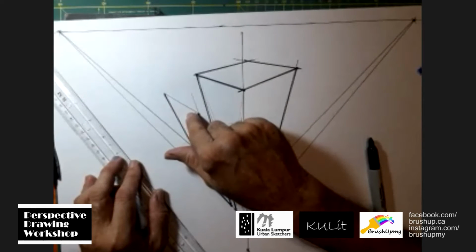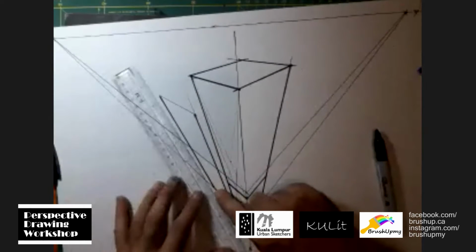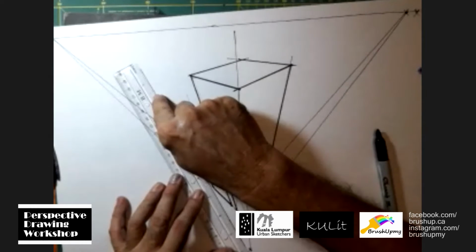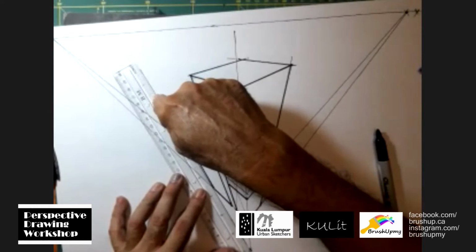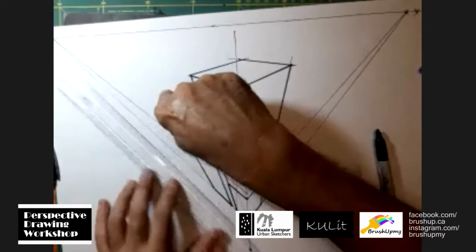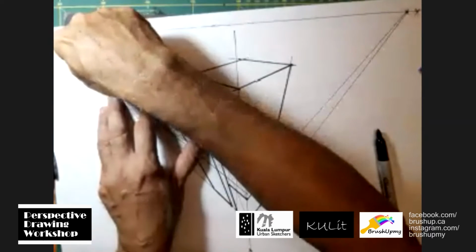Okay. The other side. That one. How do you get that? How do I get that? The first thing is I draw from here. I go from here to here. This one is really up to you to figure out how high you want the building to be. You stop there. Once you stop there, you just start from this point.